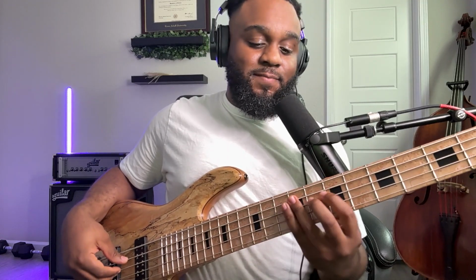Last time we talked about the first 3 modes in the key of C major, and I'm going to continue with the other 4. The 4th mode in the key of C major would be F Lydian. It sounds like this. And then the 5th mode would be G Mixolydian.